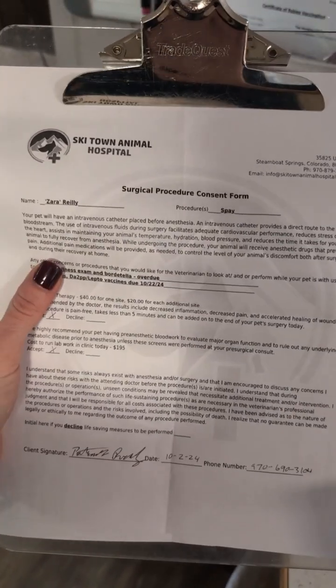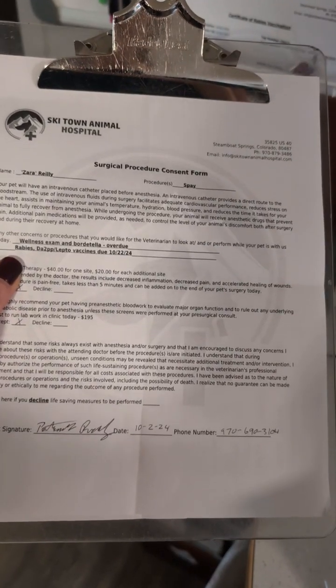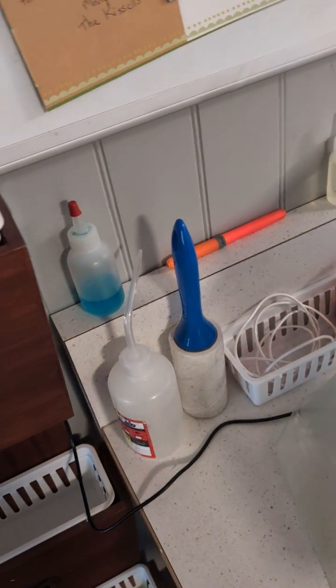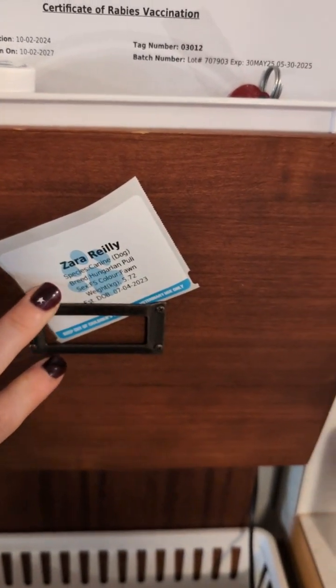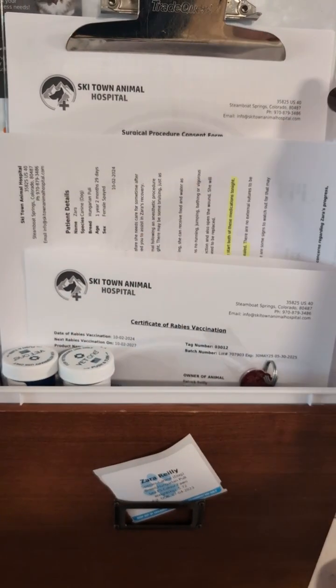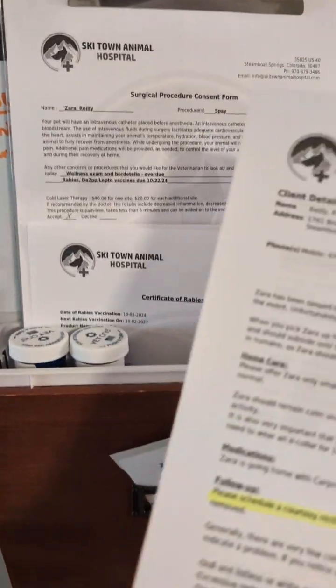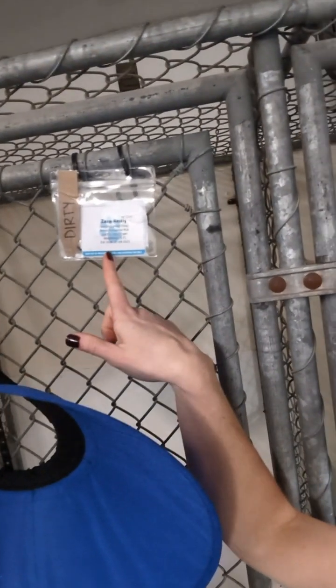So our clipboard with our consent form, drug calculated log, and anesthesia monitoring sheet will all go in this file. It'll be labeled with the patient's name and signalment just to make sure everything stays together. This is also where we will keep any medications to go home, discharge forms, and receipts, just to make sure everything stays together.